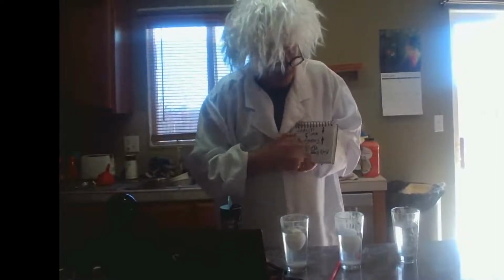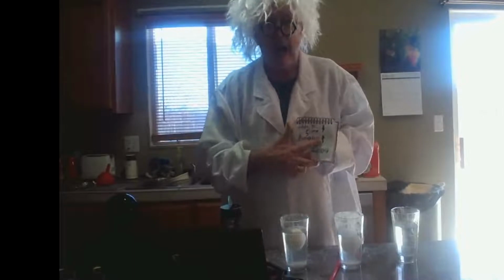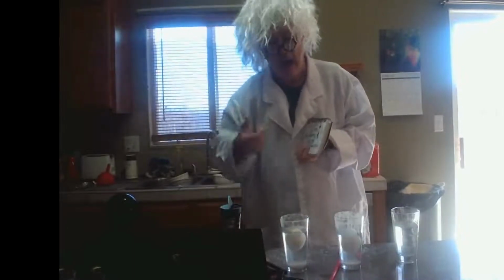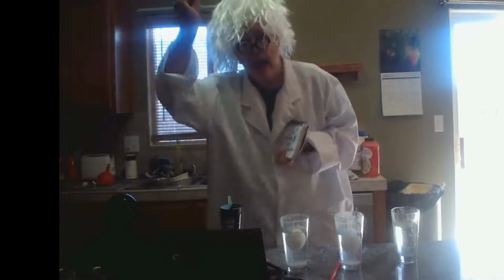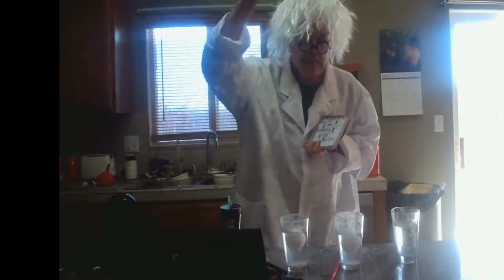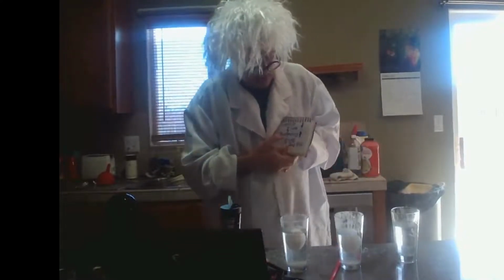Now you notice that buoyancy has a negative. That's because buoyancy is an up-only force. It goes up, up, up only. Only up, not down. So we only go up with buoyancy. That's why the equation is negative.